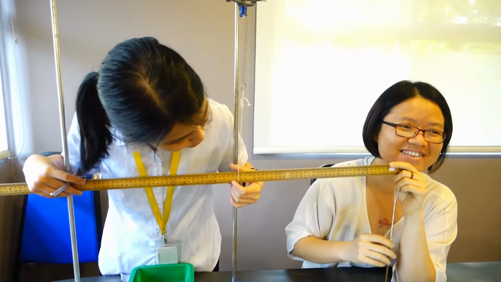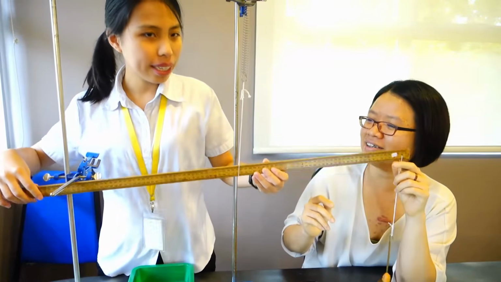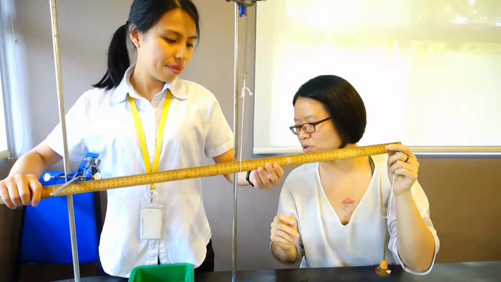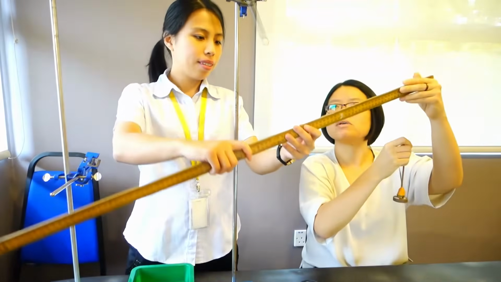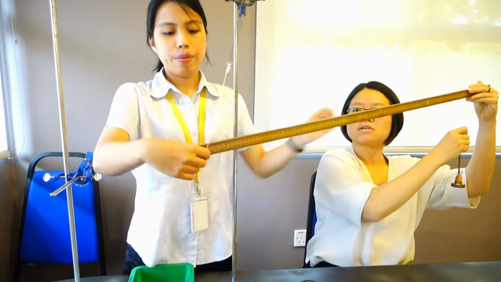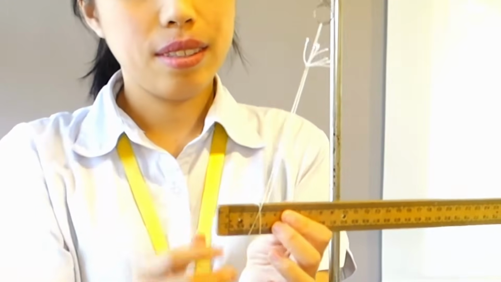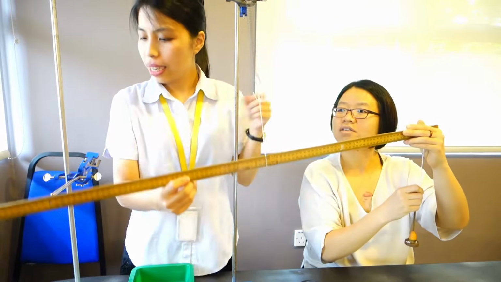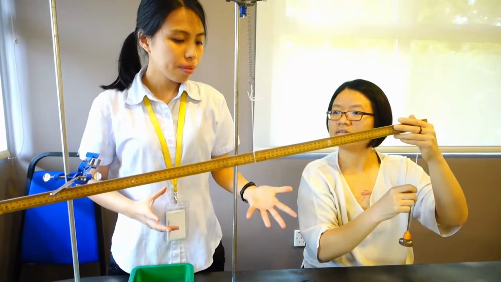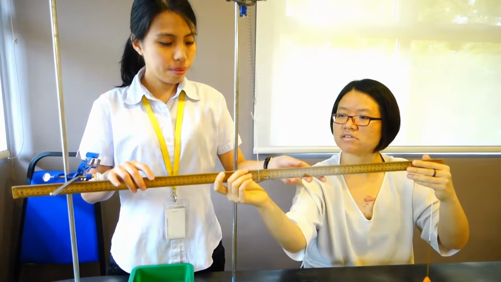Hey, this ruler keeps on falling down like that. Maybe we need to loop the ruler also. So many loops. Wait, I tie a loop first. Then the ruler can stand up straight. Very nice.